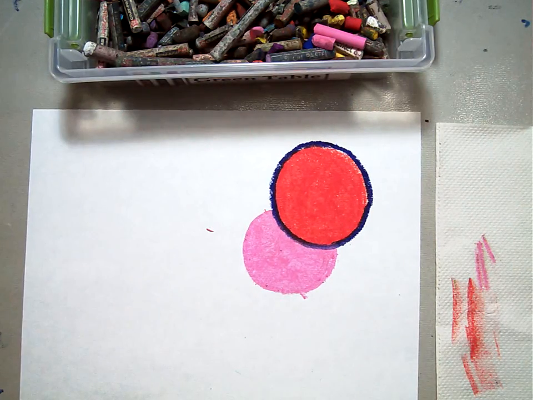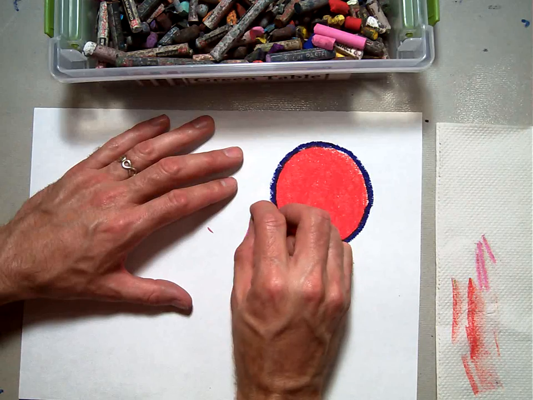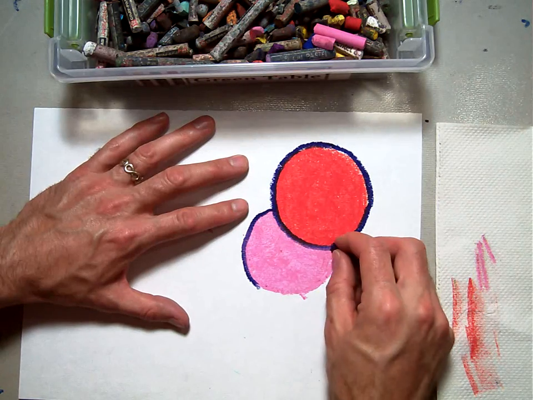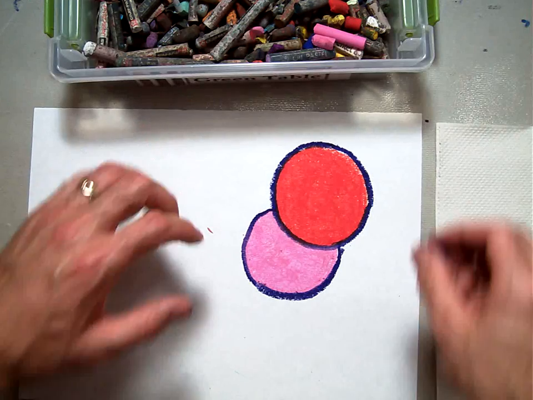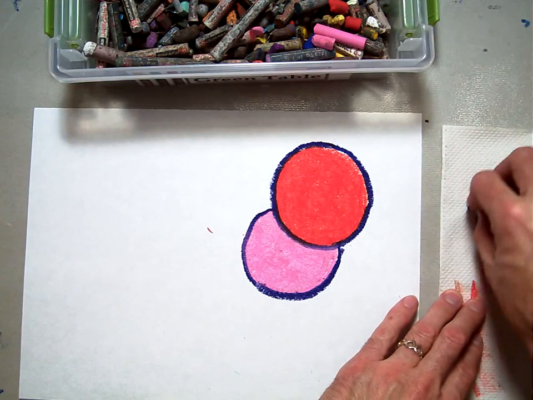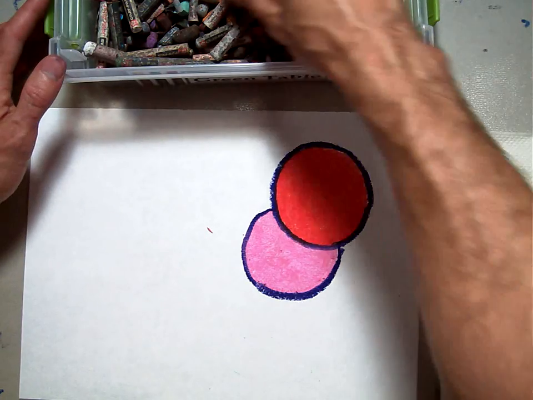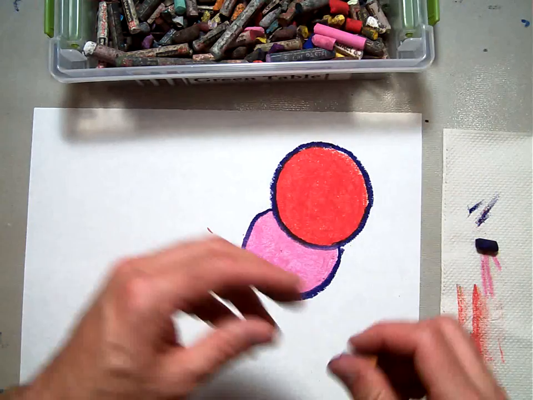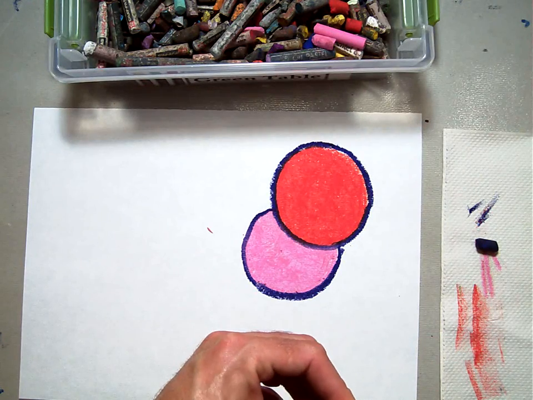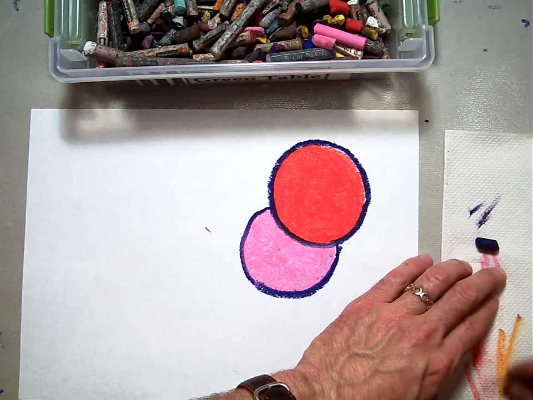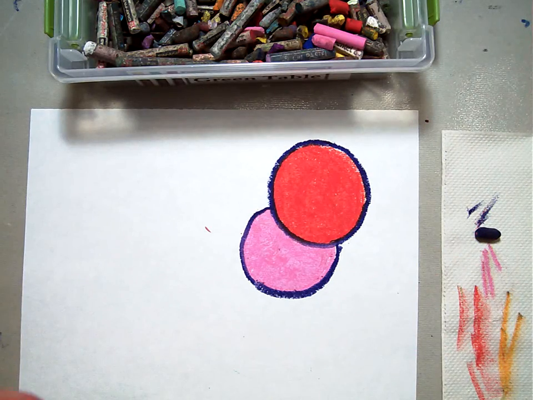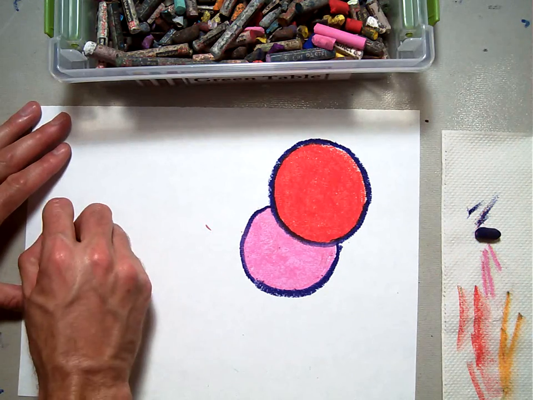Okay, and I'm going to outline this circle here too. But we still see that the pink one is behind. Okay, now I'm going to take a square or maybe a rectangle-y shape and put a nice big rectangle in. And what I'm doing here is I'm kind of filling up the space. I want that space to be nice and filled up. I'm going to put my rectangle right here.